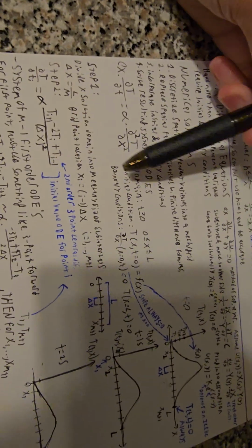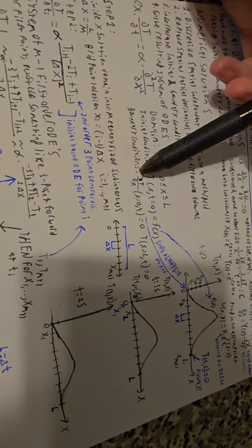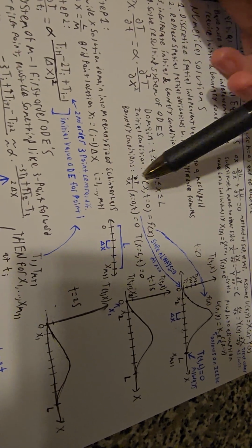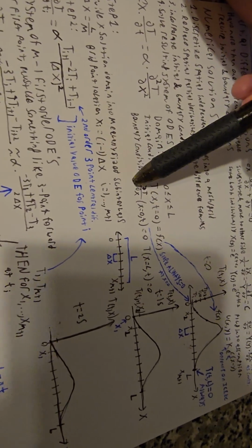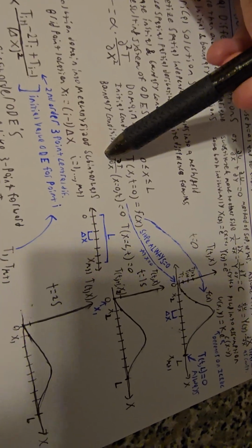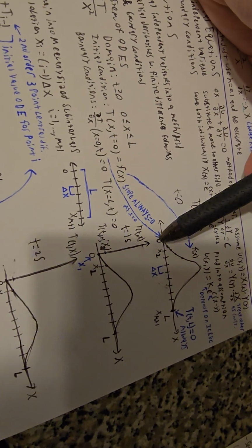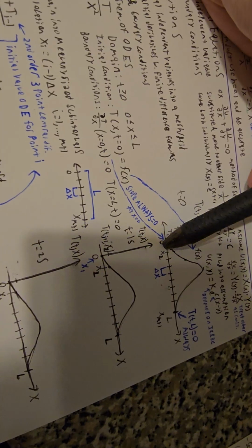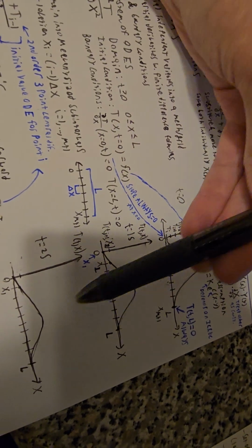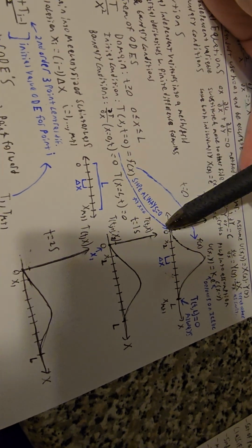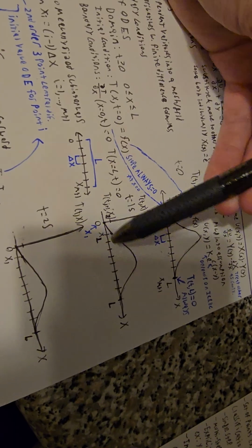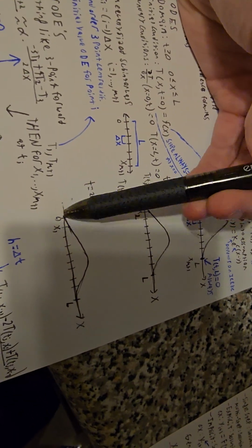And so the boundary conditions, the partial derivative of t with respect to x, so basically what this means is that the slope at x equals 0, at any point, is 0. So right here it's 0, right here it's 0, right here it's 0, right?